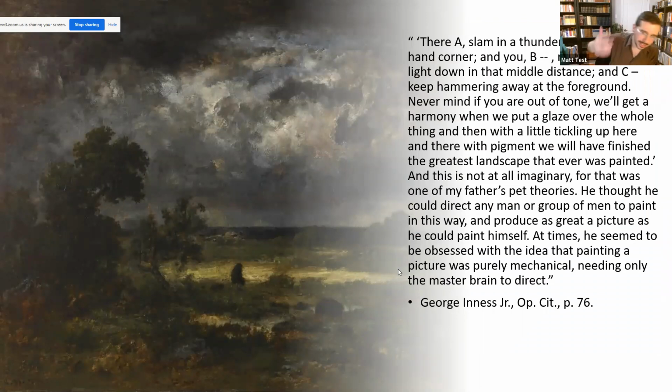Now, George Inness Jr. was his son and wrote the biography of his father, George Inness. In it, I think it's something very interesting that Pierre Baudry brings up in one of his studies, this quote by his son talking about his father's method. And his father believed, well, here, I'll just read it. He says, it's like a formula, okay?